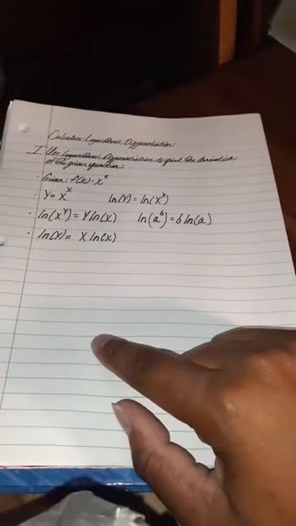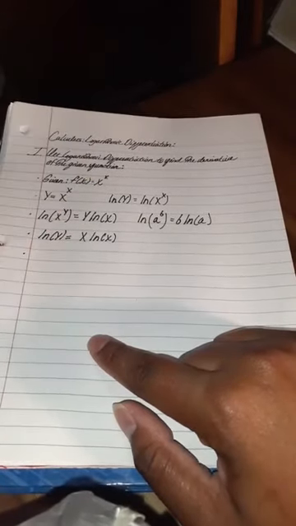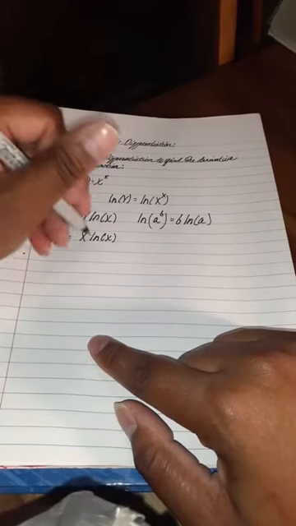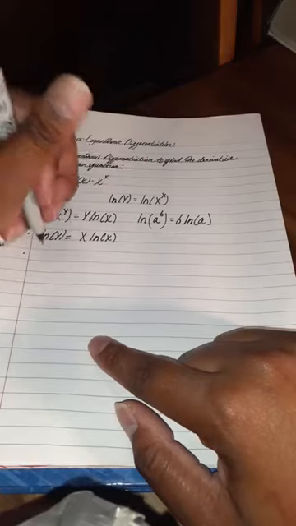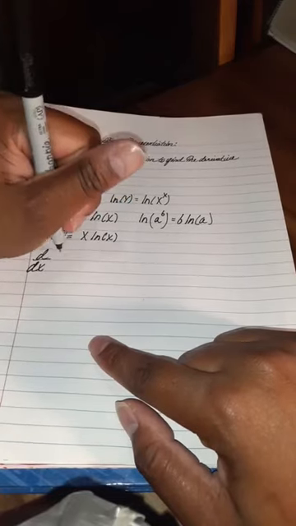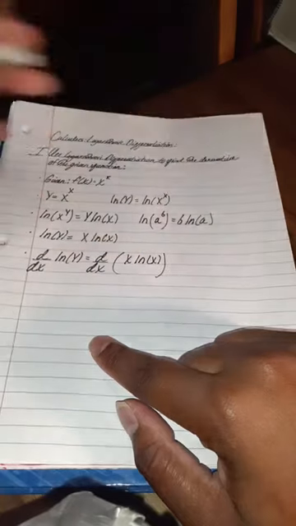Okay, so not very much work to do with log properties or rules or anything like that to start. Some problems will be different than that, so be prepared to do a little bit more work before you can differentiate. But in this case, we can go ahead and get started with the differentiation. So we'll go ahead and differentiate both sides with respect to x. And differentiate this side as well, x times ln of x. Okay.